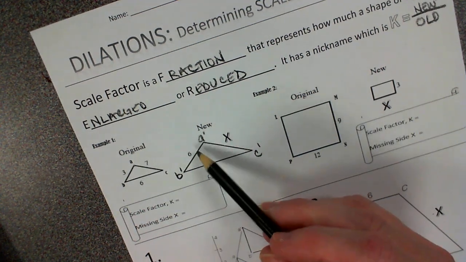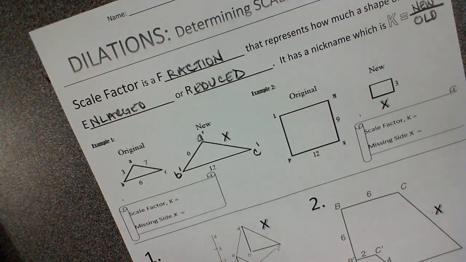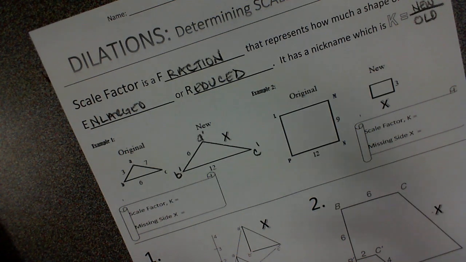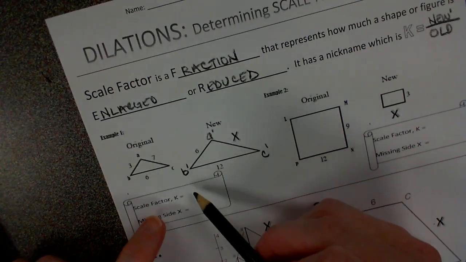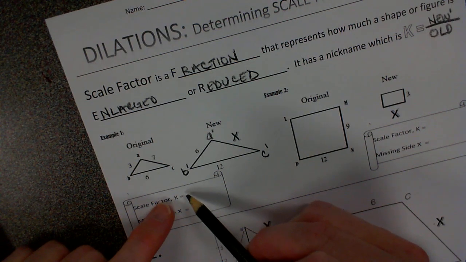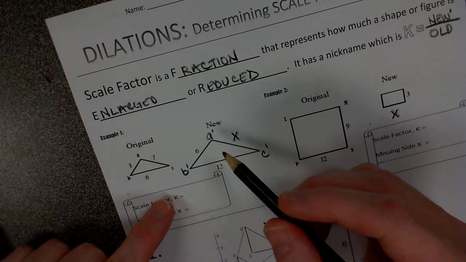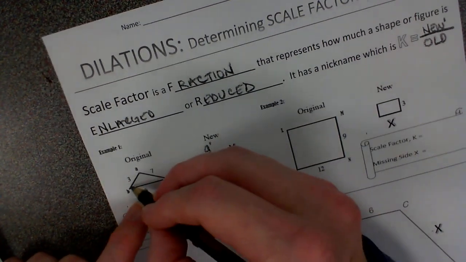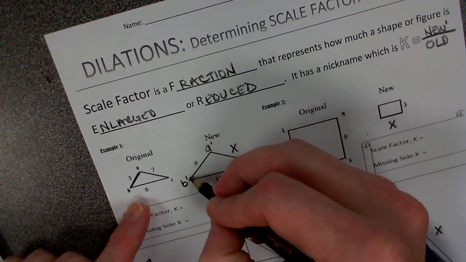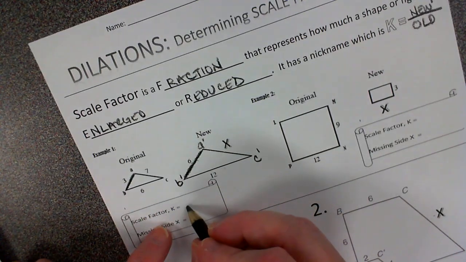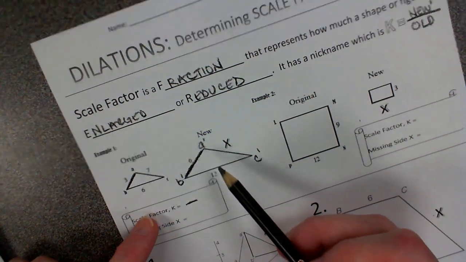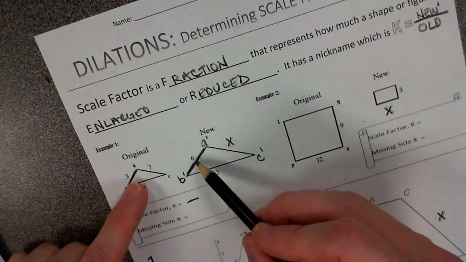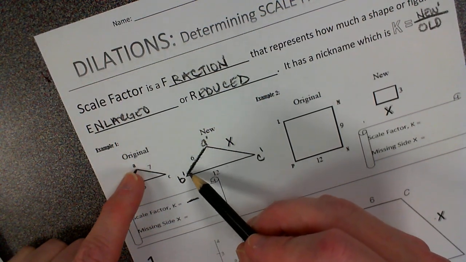Now we practiced this a little bit, new versus old, and actually we used the fractions small over big, and we're going to use that same methodology here to determine what the scale factor is and actually find the missing side. So we can use either set of matching sides. Let's use A to B is A prime to B prime. We're simply going to create a fraction new over old. So we're using the corresponding sides, the matching side length of B prime to A prime.